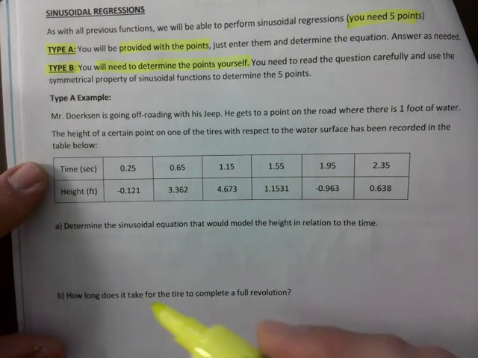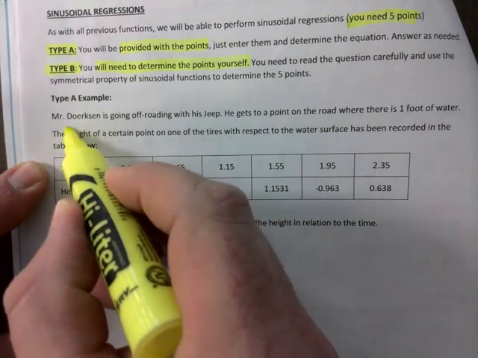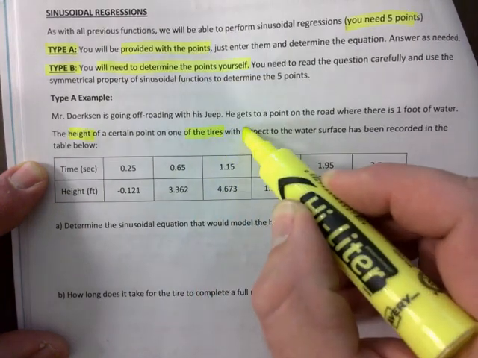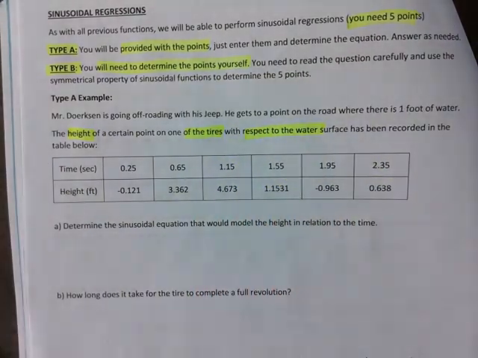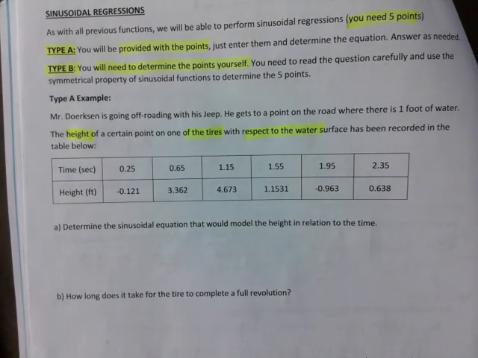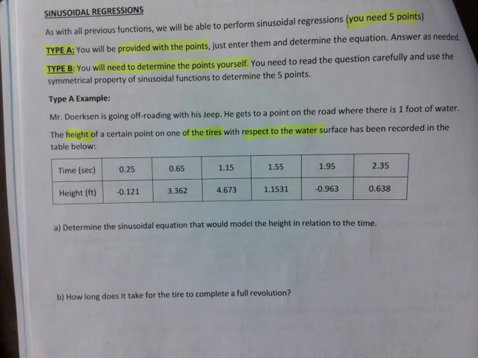And I will highlight this. The height of the tires with respect to the water. With respect to the water is kind of like your ground in this case, right? It's kind of like 0. This is page 21.